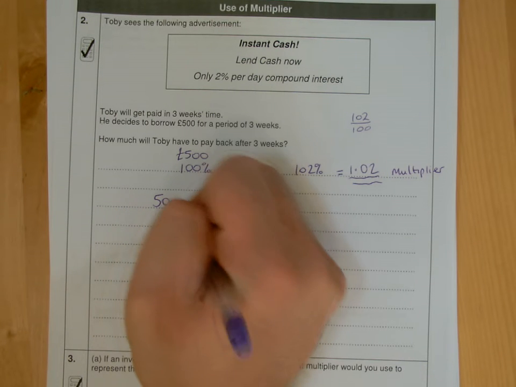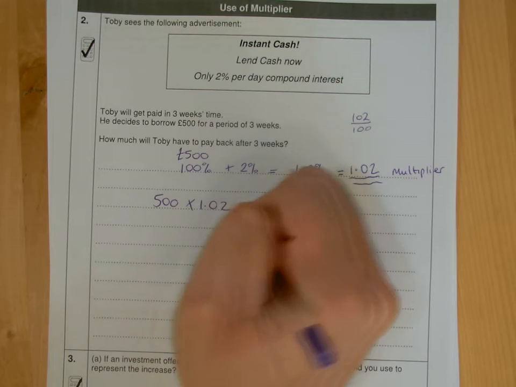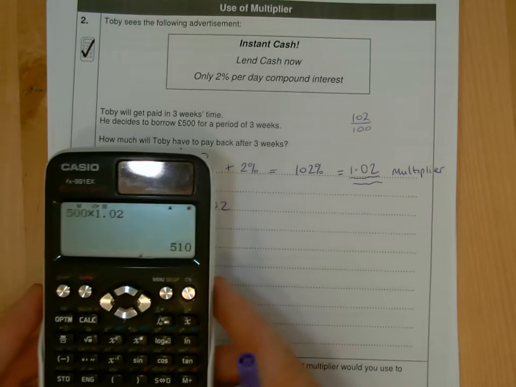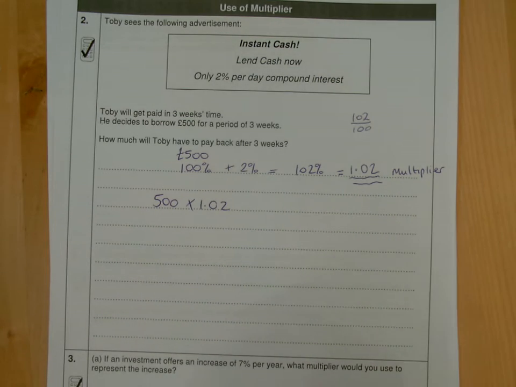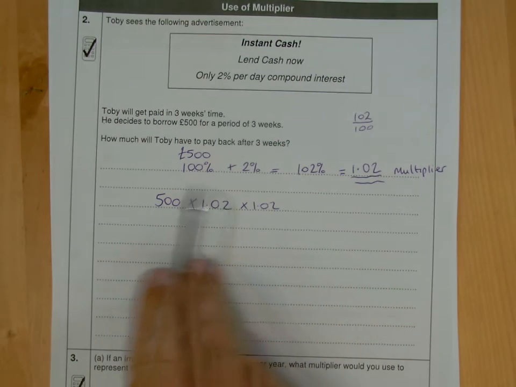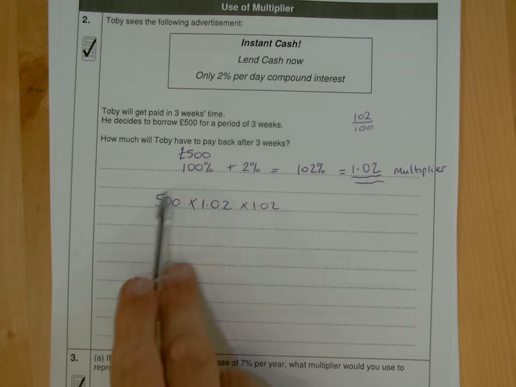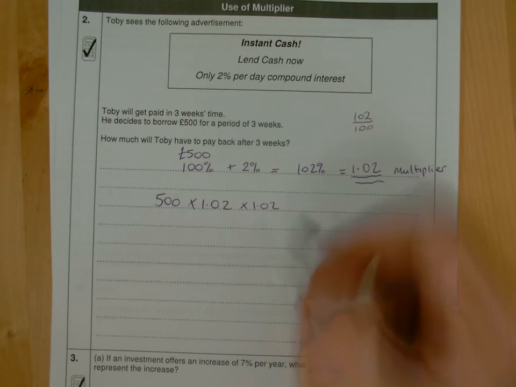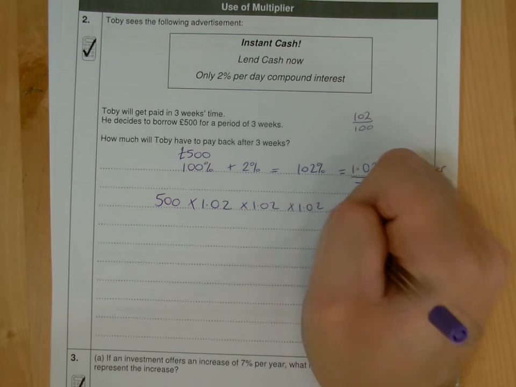Yeah, okay, so you could try it out. All right, we could do this here, and after 1 day he would owe 500 times 1.02, which is £510. Okay, so he's already having to pay £10 just for the first day. But of course then there's a second day, so you've got to times by 1.02 again. Okay, so whatever the answer is to that, which we've just worked out to be 510, you've got to times it by 1.02 for the second day, and then for the third day, and for the fourth day, and so on.